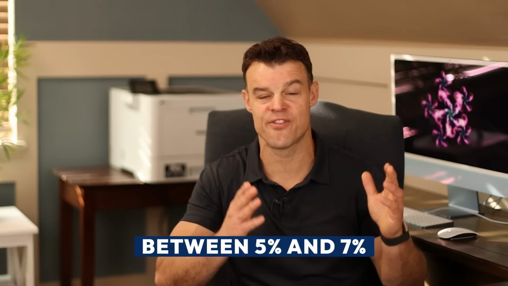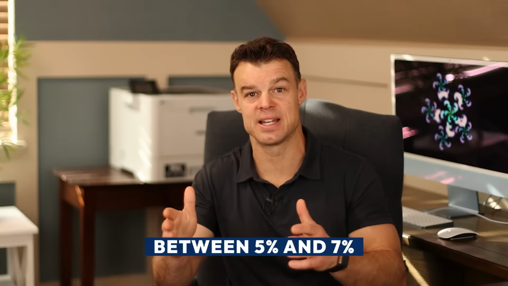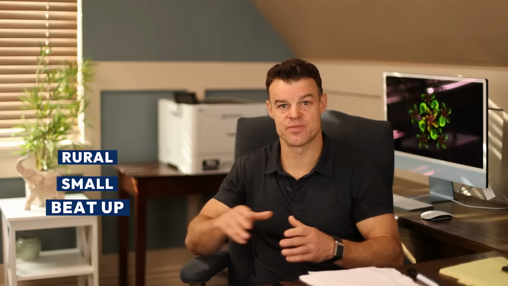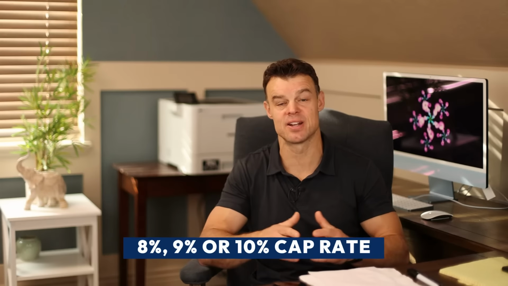So cap rates now typically run anywhere between 5 and 7%. This is for nice storage facilities, this is for quality, this is for good regions of the country or good demographics. These are the returns you can expect by a cap rate for those types of facilities versus rural, small, beat up, damaged facilities. You'll be at 8, 9, maybe even 10 on your cap rate.